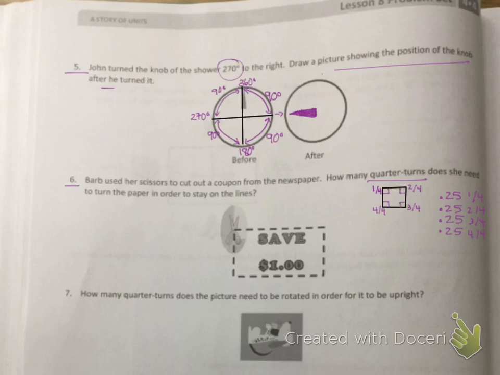Okay? Perfect. So, how many quarter turns does she need to turn the paper in order to stay on the line? So she needs to cut this whole thing. So remember, we're starting here, okay? Our first 90-degree angle. So how many quarter turns does she need in order to cut this coupon?